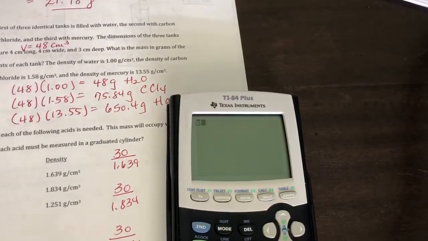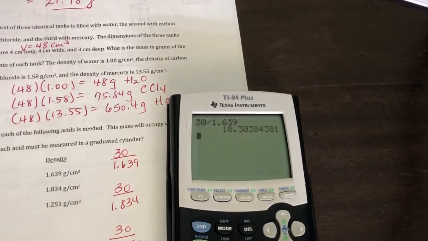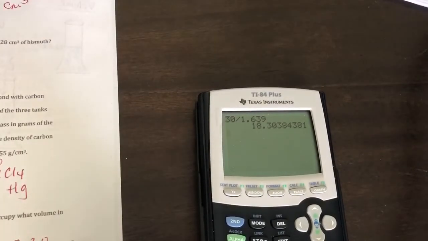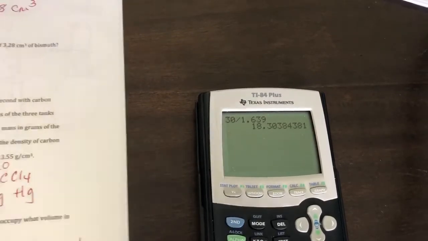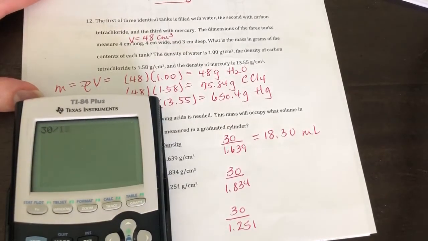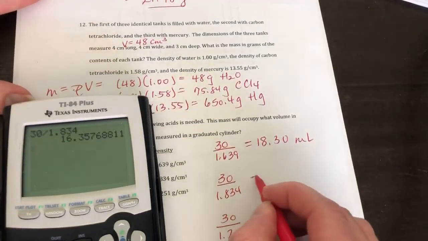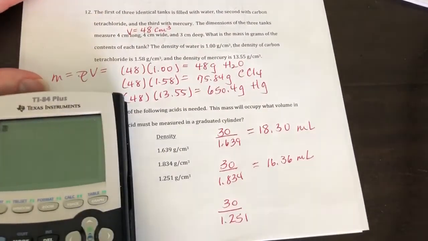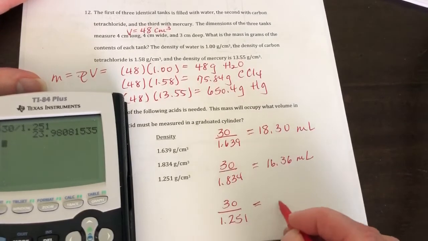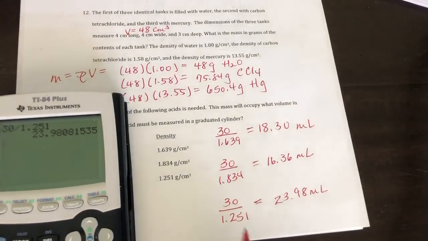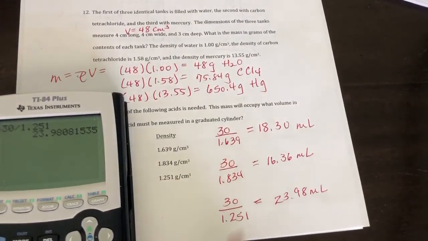So we're going to do 30 divided by 1.639. Get 18.30. And we're going to be in milliliters or centimeter cube, same thing. Okay, so next thing we're going to do is 30 divided by 1.834. I get 16.36 milliliters. And then I'm going to do 30 divided by 1.251. And I get 23.98 milliliters. Okay, so you can see that the less the density is, the more volume it's going to occupy.